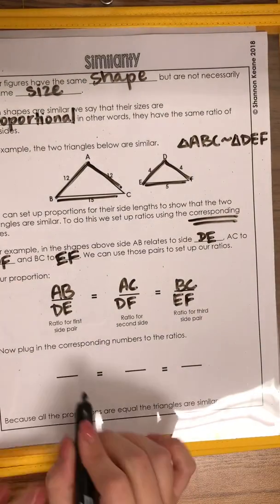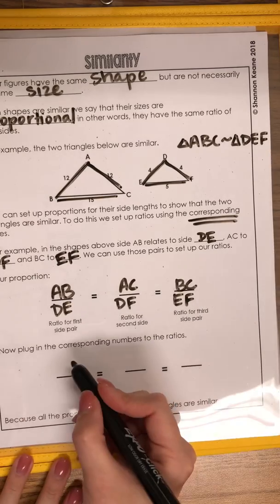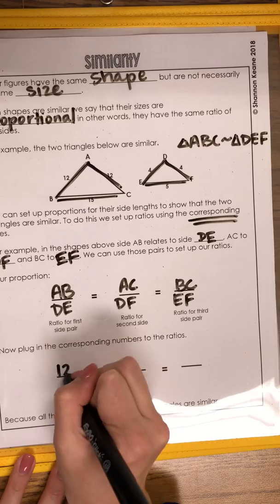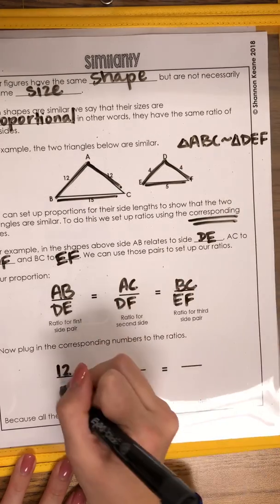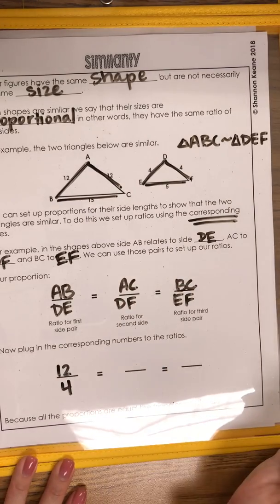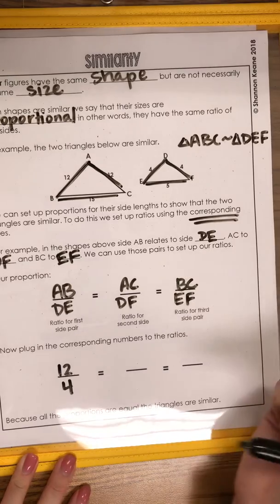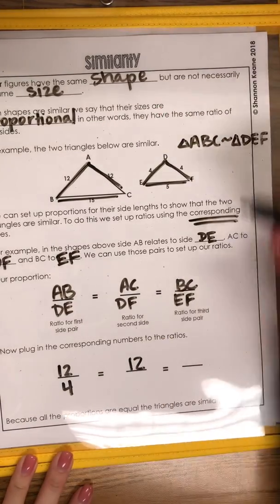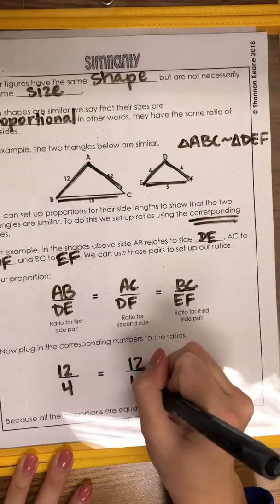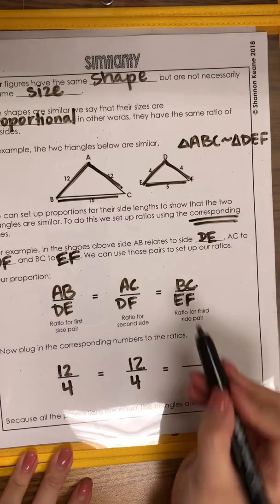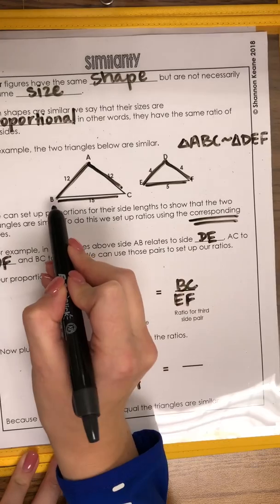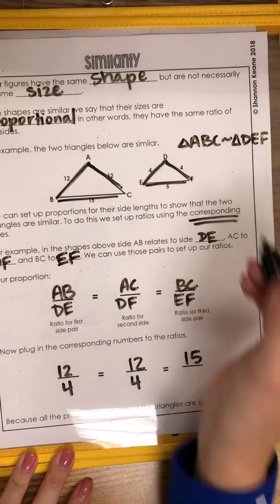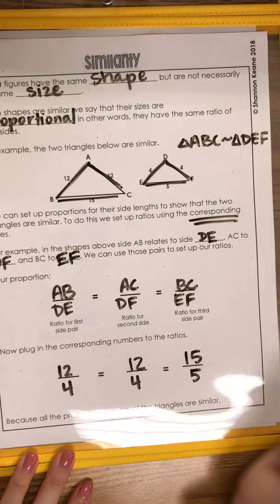So we can plug in the corresponding side lengths. AB is 12, so 12 over DE, 4. We can do the same for AC to DF. So AC is 12, DF is 4. And then we can do the same for BC over EF. So BC is 15, EF is 5.